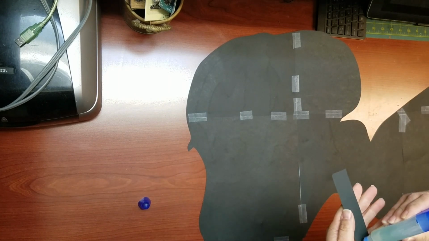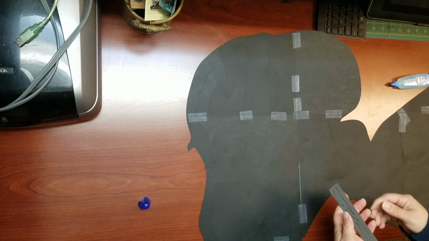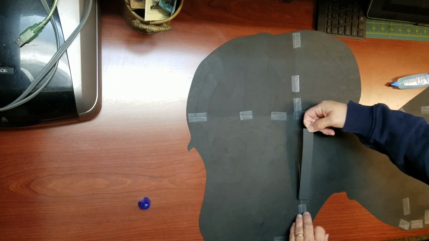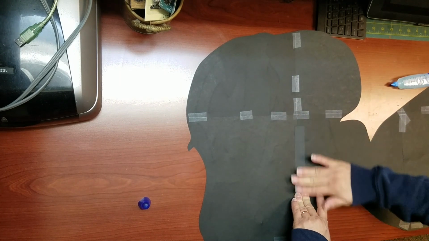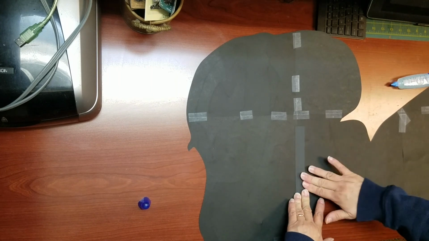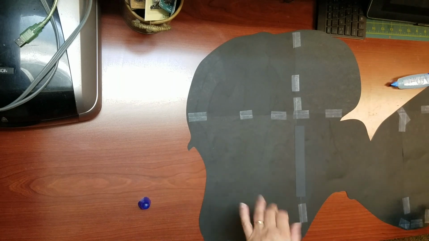So I'm just going to take some of these strips and secure it along some of the seams. And you can use as many as you like. I'm going to use the pieces from the black where I cut this out, the extra pieces.